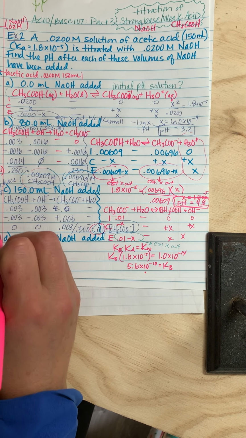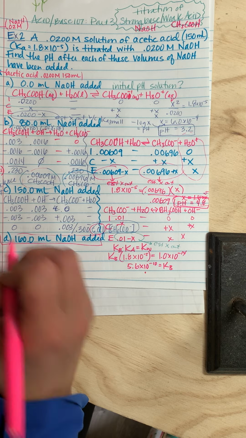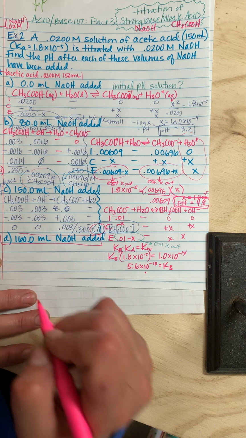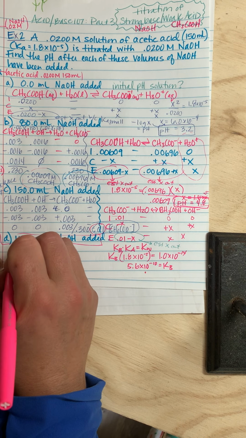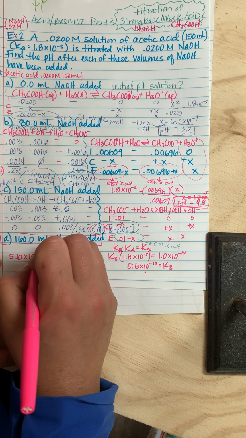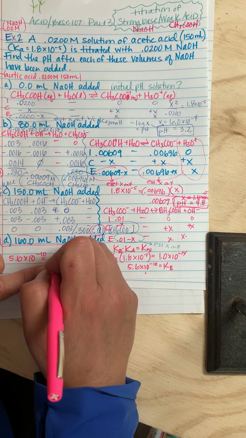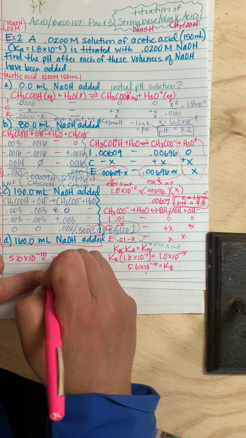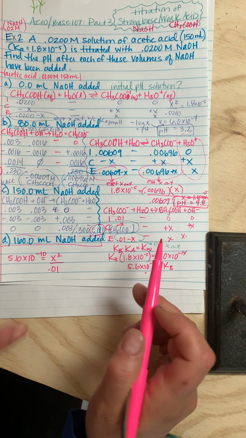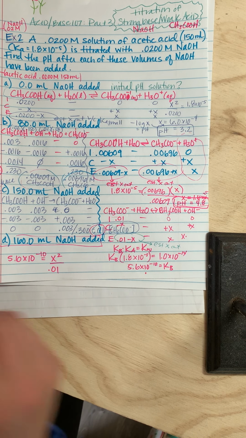We're going to have to move this question to the next page. So our expression is going to be 5.6 times 10 to the minus 10, and that's equal to X squared over this concentration, 0.01, and we estimated the X out there.